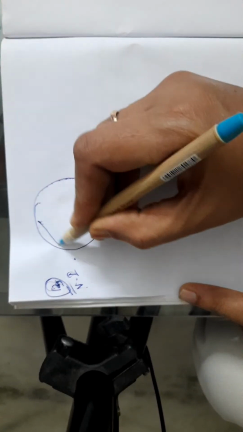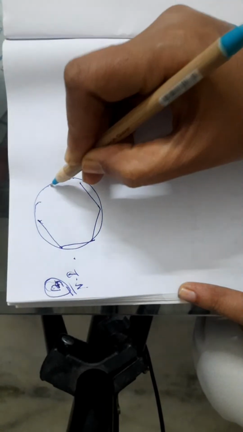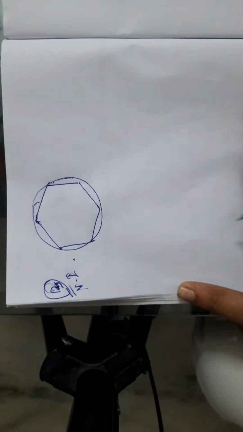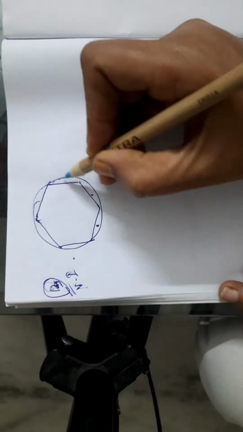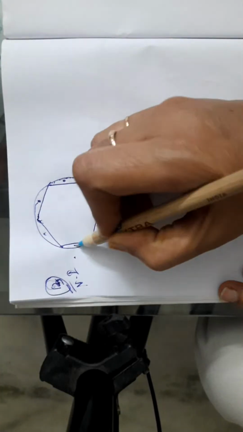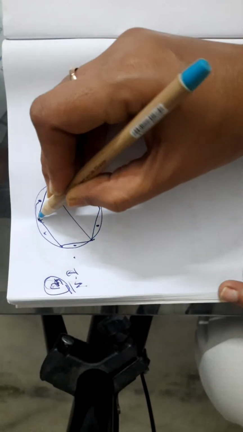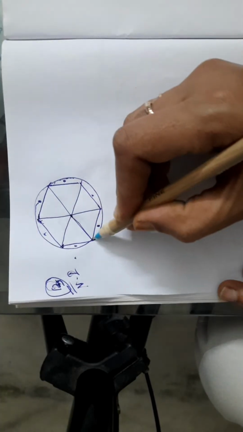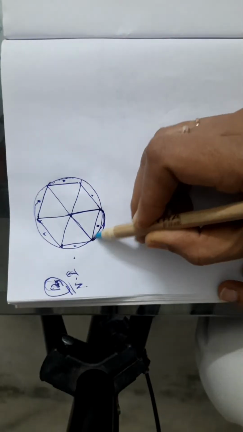So it's a hexagon. Six equal designs are there. We need to find the area of this design. If we join these tips of the hexagon, you can see the formation of a sector and then a segment.